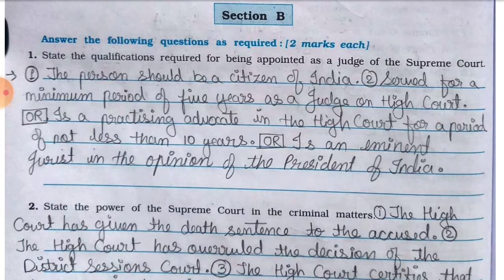So in this video we are going to see the solution of chapter number 11, Indian Judiciary, from section B. Answer the following questions as required, 2 marks each. Question number 1. State the qualification required for being appointed as a judge of the Supreme Court.